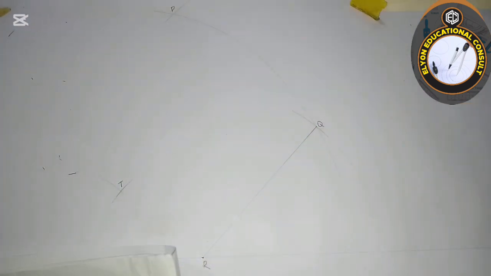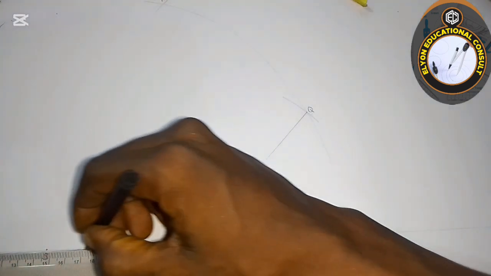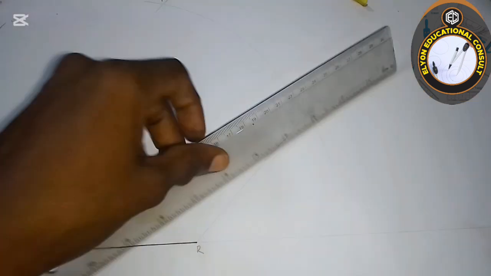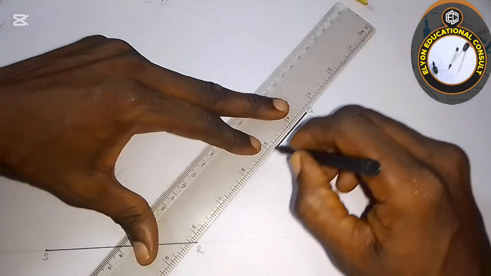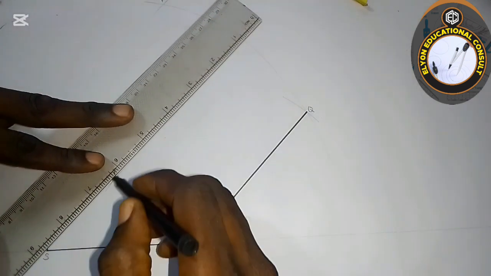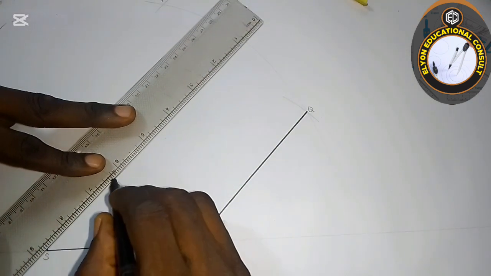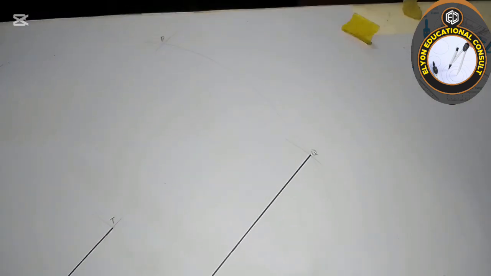The next thing we are going to do now, since I have drawn all the points, is to connect them together with a thick line. Let's start with SR. We have this SR, then RQ. Then let's join ST. Then we have that. We join TP.